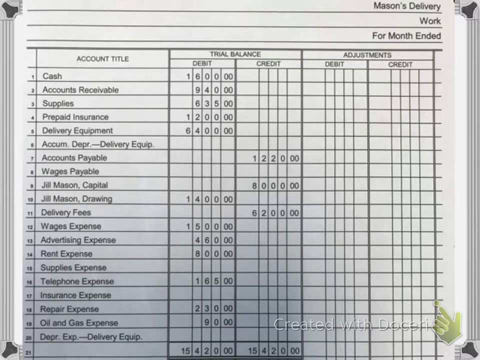You can see that it totals $15,420. It must balance. Your trial balance must balance for you to move forward to the next step in the process. So the next step in the preparation of the worksheet, the second step, is to prepare the adjustments.